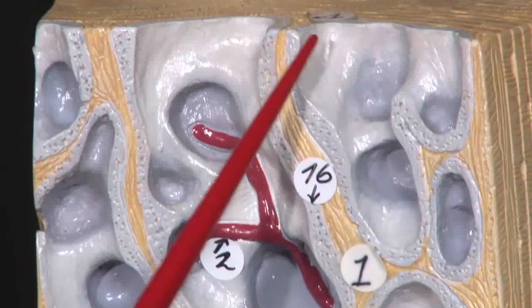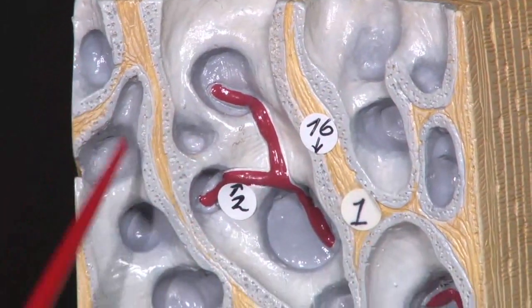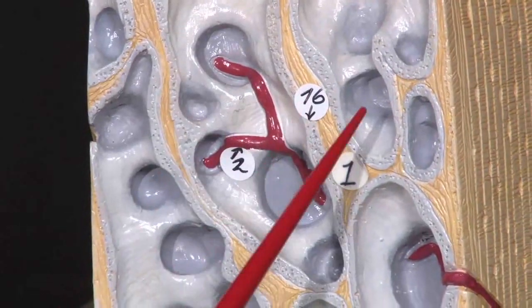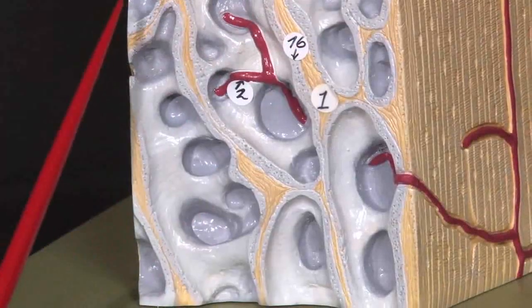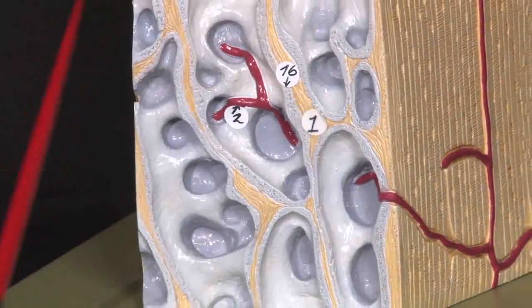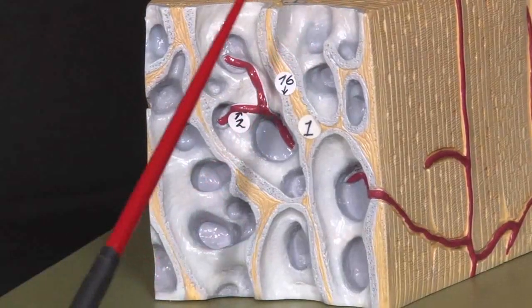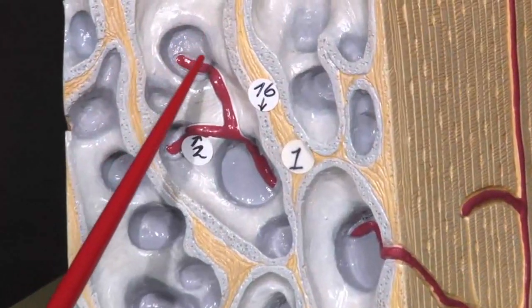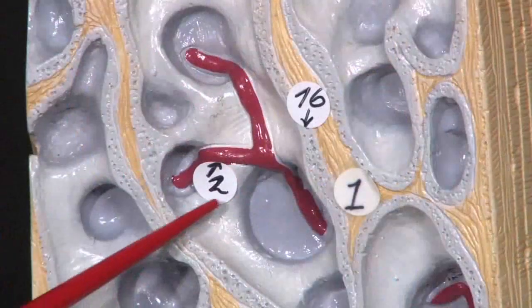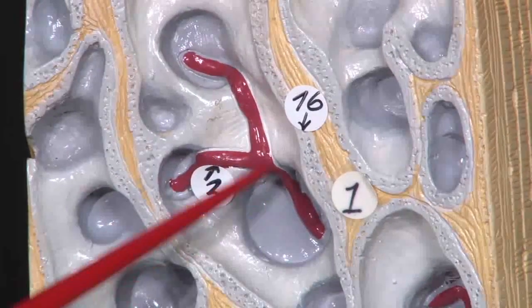These spaces are filled with some kind of marrow, either yellow or red marrow. The inner medullary cavity is covered in a membrane, number 16, the endosteum. Lastly, we see number 2, a blood vessel inside of the medullary cavity.